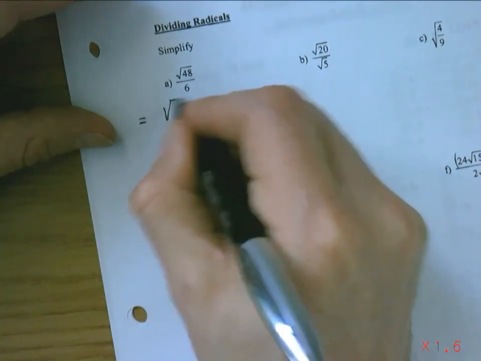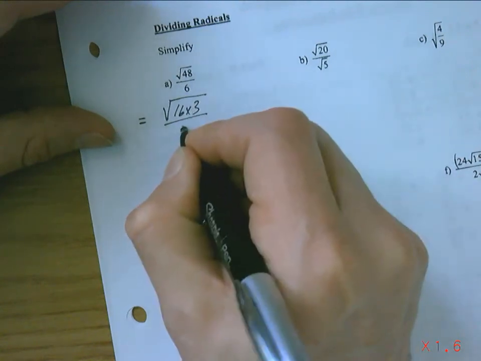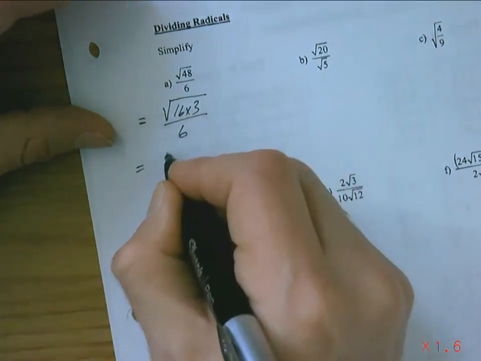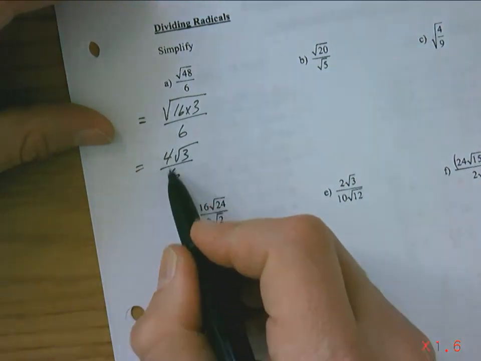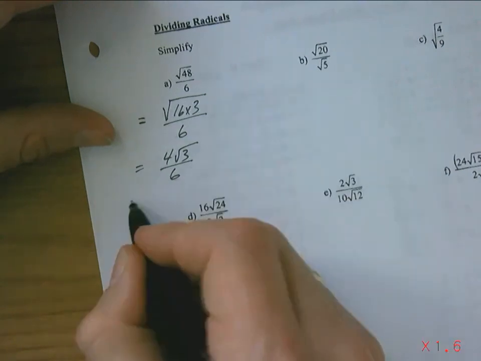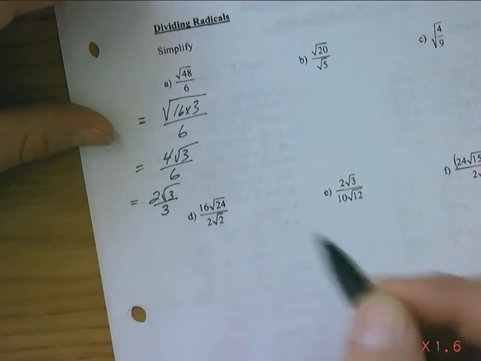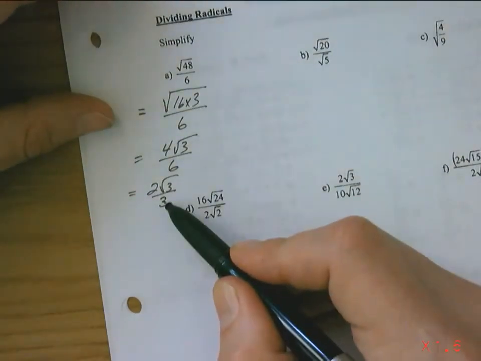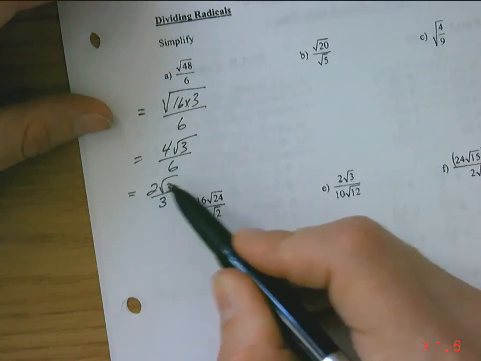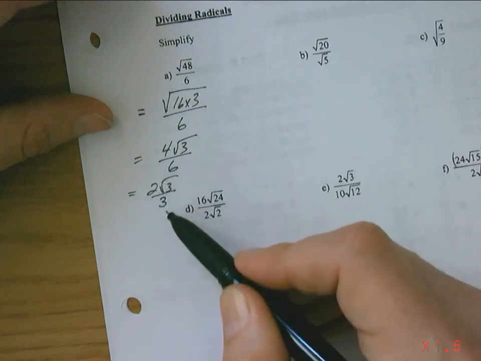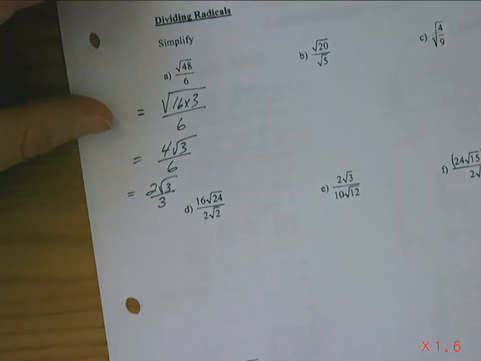So this is going to come out to be 16 times 3 over top of 6. The square root of 16 is going to come out as a 4 root 3 over 6. Now we have this whole number part, the 4 and the 6, that will reduce to give you 2 root 3 over 3. Now notice that this 3 is not underneath the square root sign, so it cannot cancel. This is 2 times root 3, which means root 3 over 3, not a root 3, so that needs to stay the way that it is.